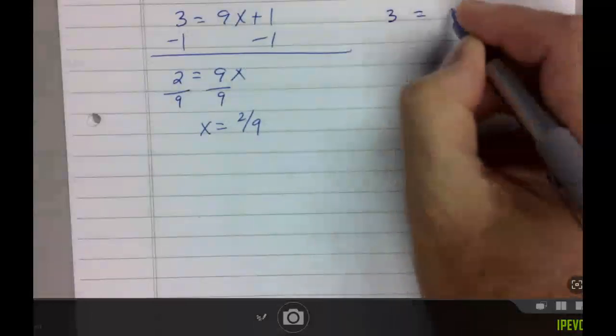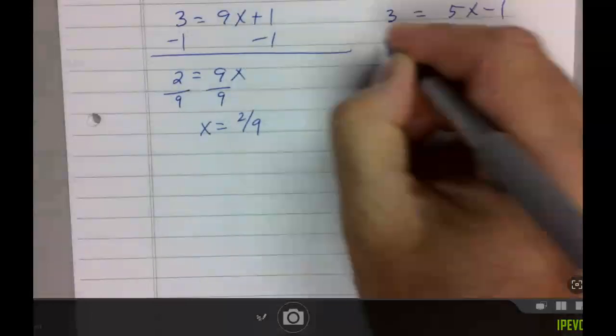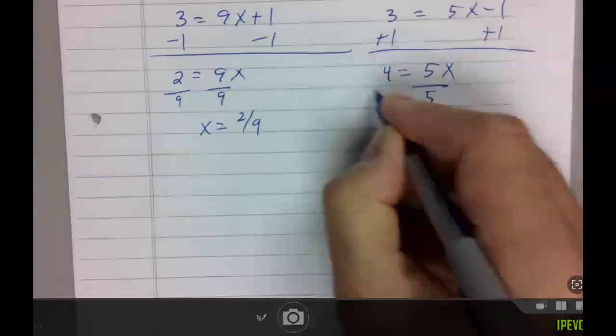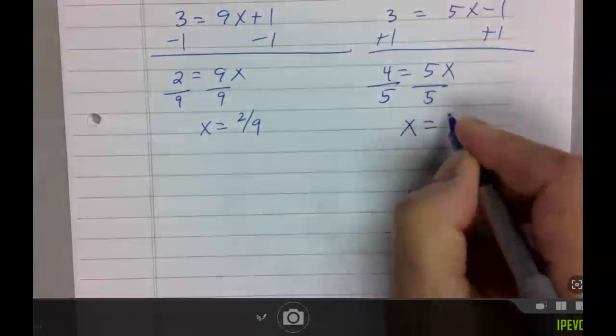I'm going to add 7x. So I get 3 equals 5x minus 1. Add 1. I get 4 equals 5x. Divide by 5. I get x equals 4/5.